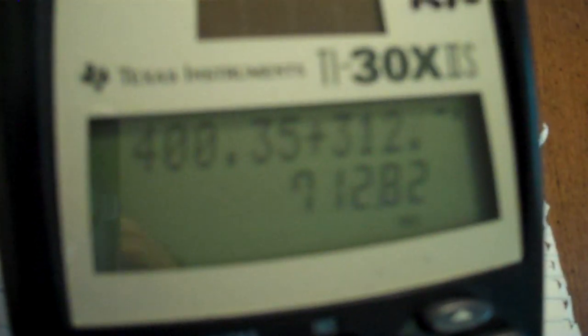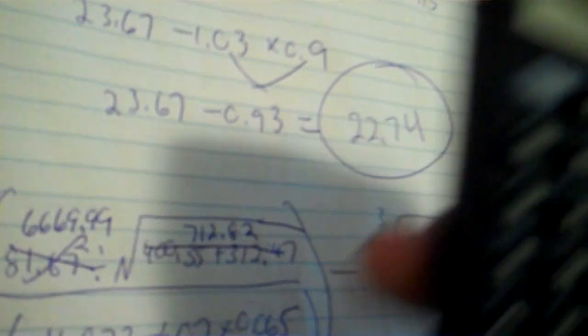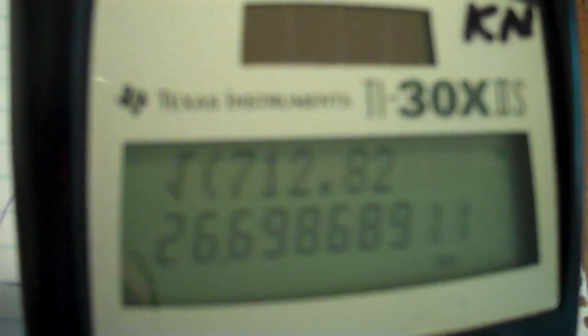Now I go inside the radical. I need to figure out what's inside of there. So 400.35 plus 312.47, 712.82. Now I need to figure out the square root, okay? So the square root of 712.82, 26.70.